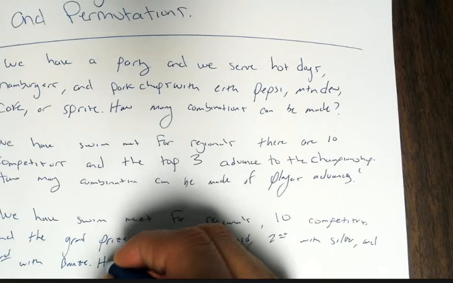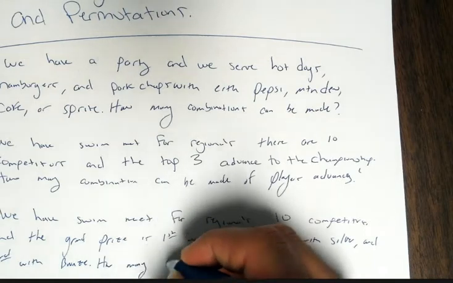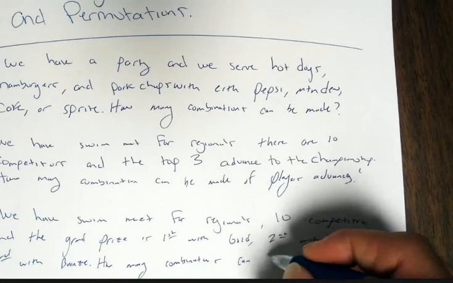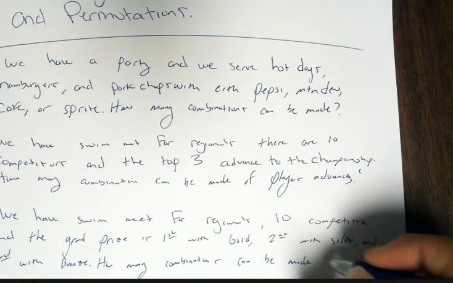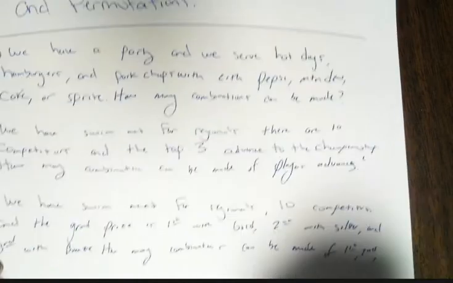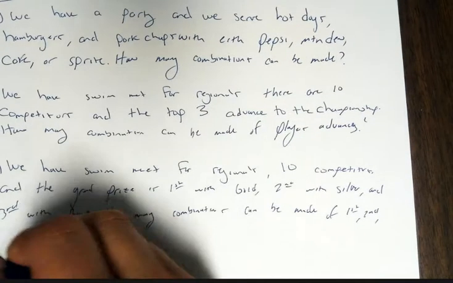How many combinations can be made of first, second, and third place?